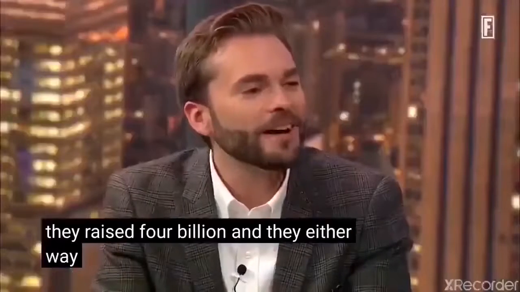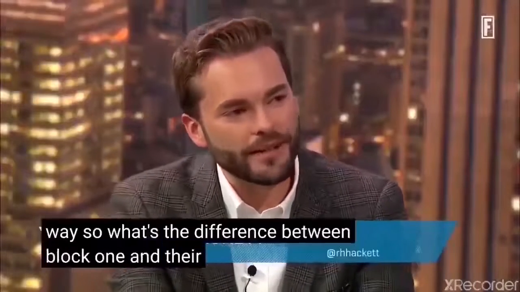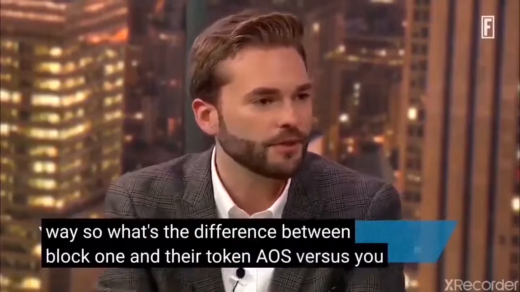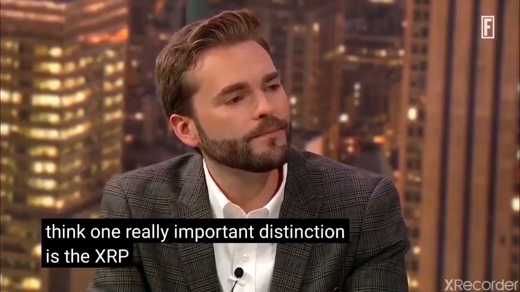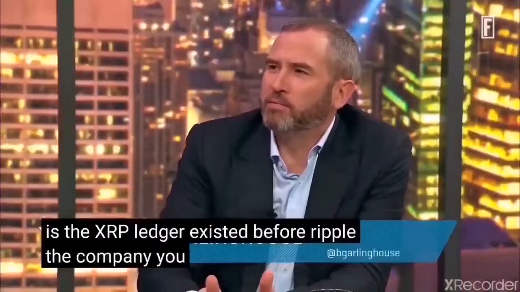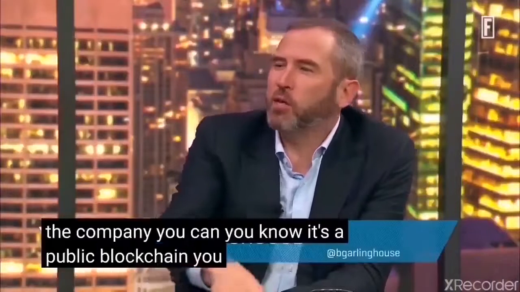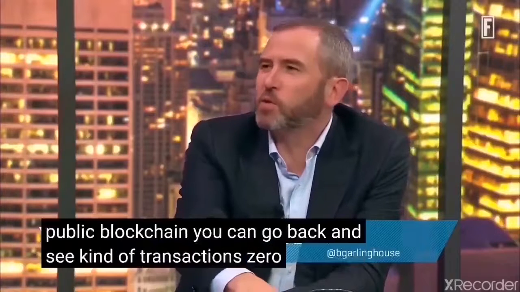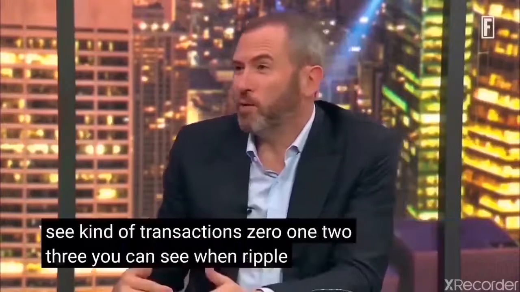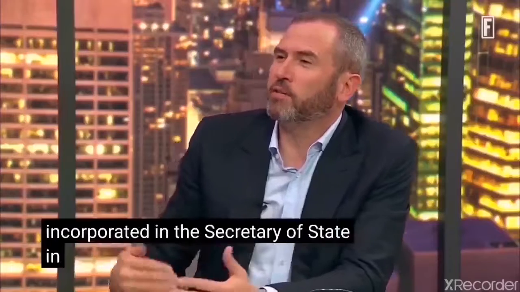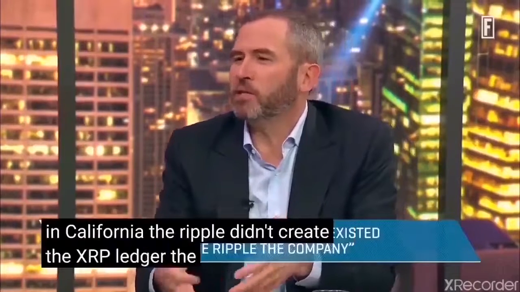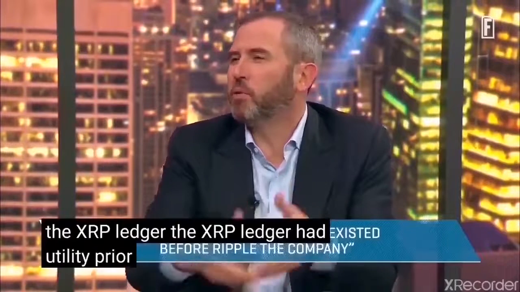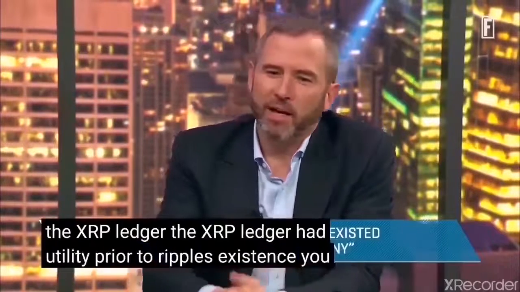Hammer. Either way, so what's the difference between Block One and their token EOS versus what you guys are working on? Well, I think one really important distinction is the XRP ledger existed before Ripple, the company. It's a public blockchain. You can go back and see transactions 0, 1, 2, 3. You can see when Ripple was incorporated in the Secretary of State in California. Ripple didn't create the XRP ledger. The XRP ledger had utility prior to Ripple's existence.